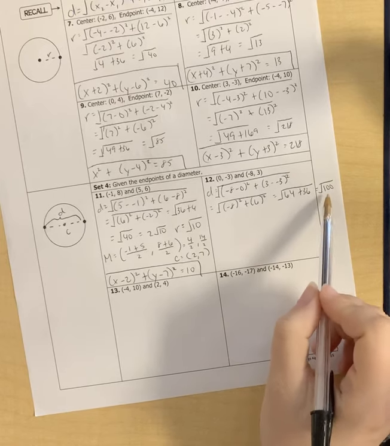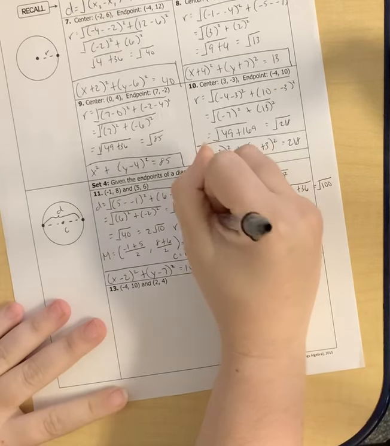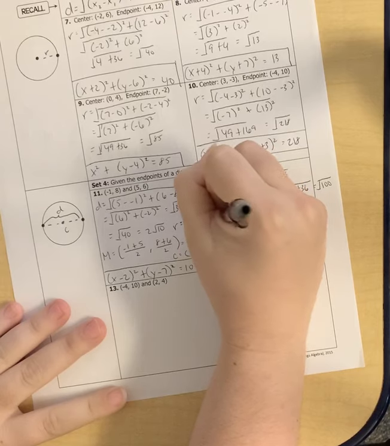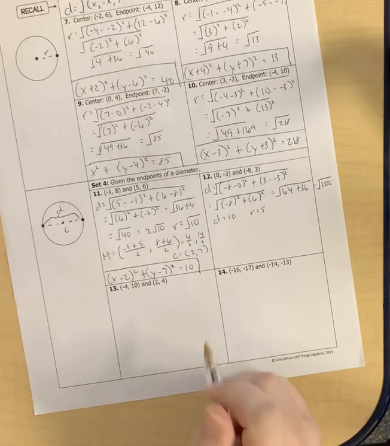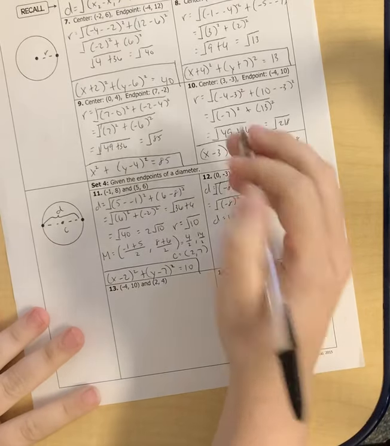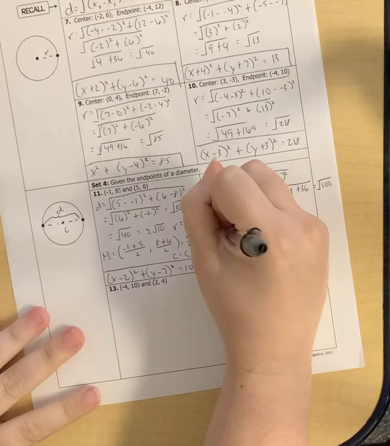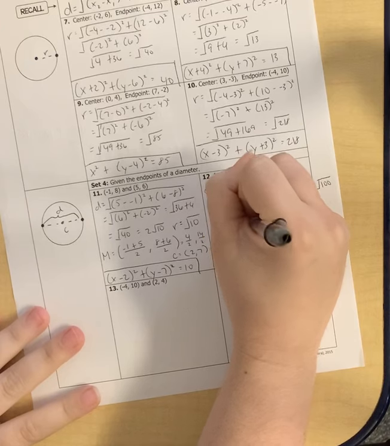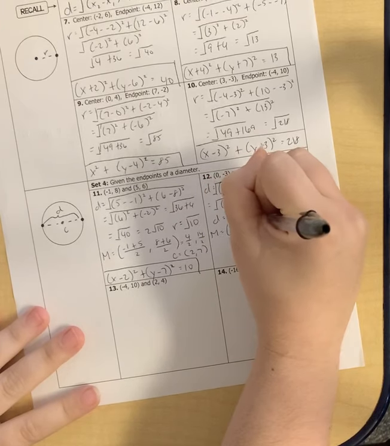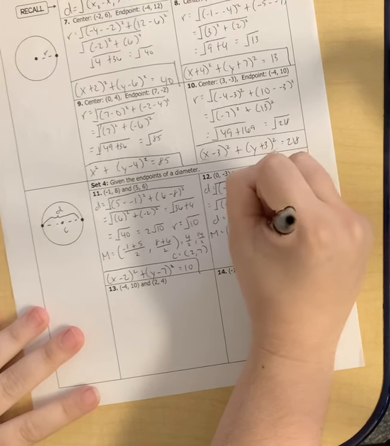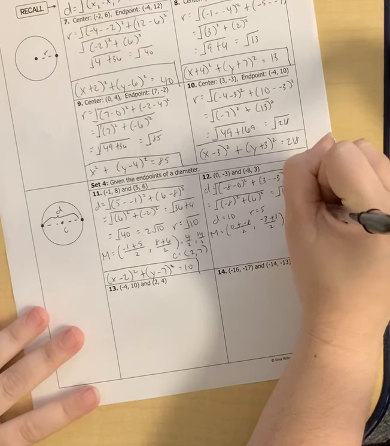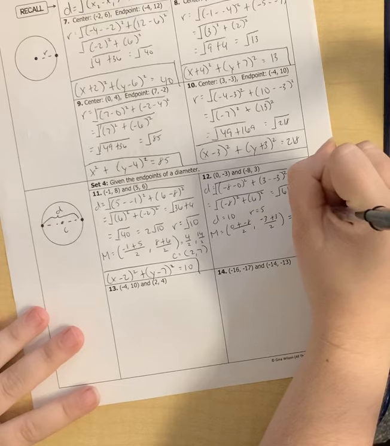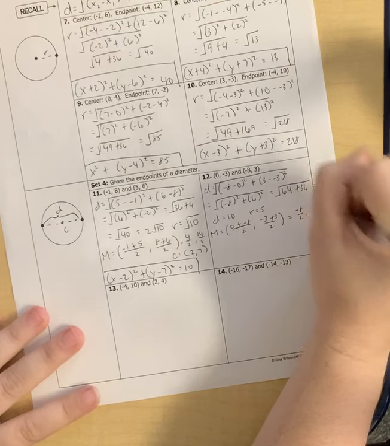64 plus 36 is 100, so we have the square root of 100, so our diameter equals 10, which means that our radius equals 5. Okay, so then to find the center, we have midpoint, which is 0 plus -8 divided by 2, and -3 plus 3 divided by 2. So we have -8 divided by 2 and 0 divided by 2. So our center is -4, 0.